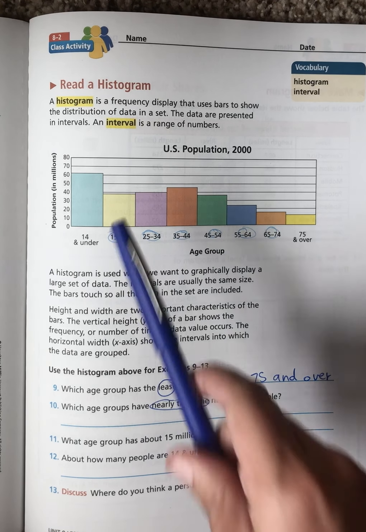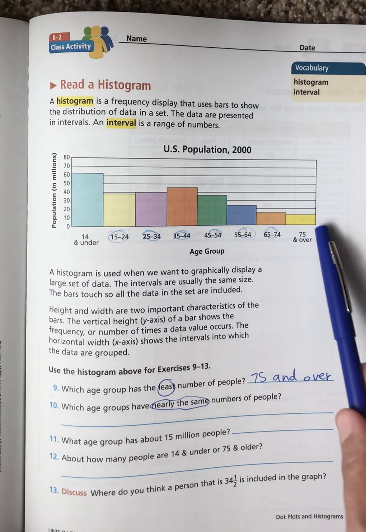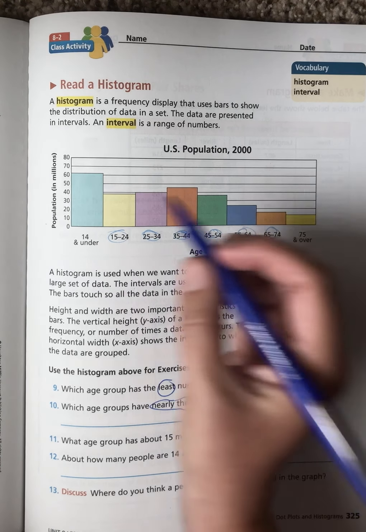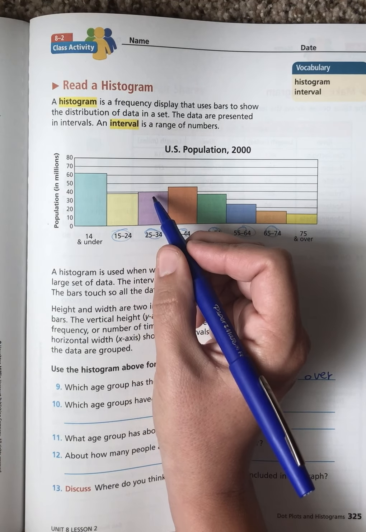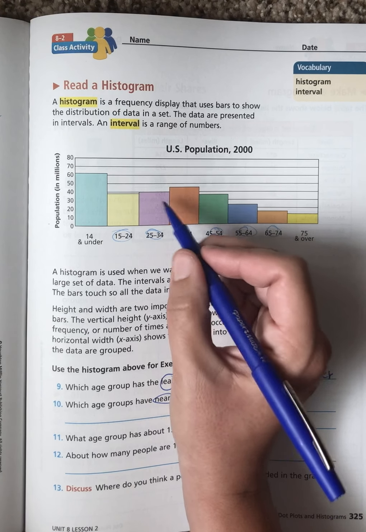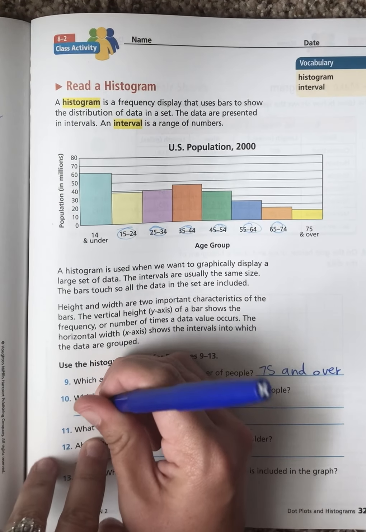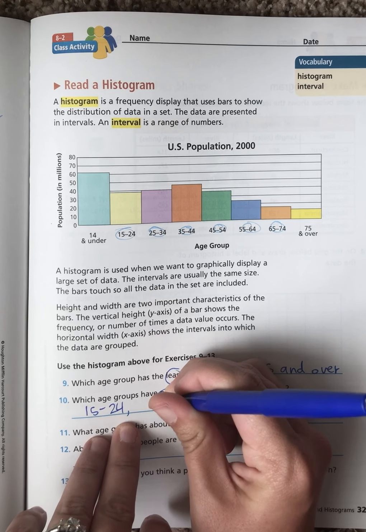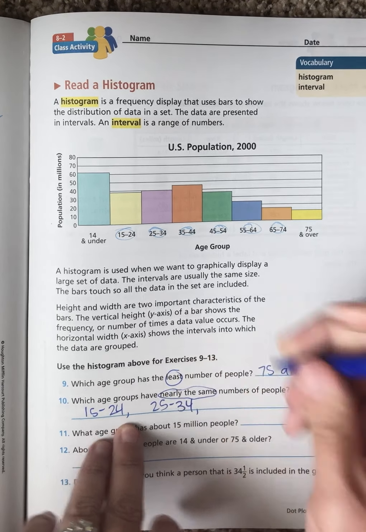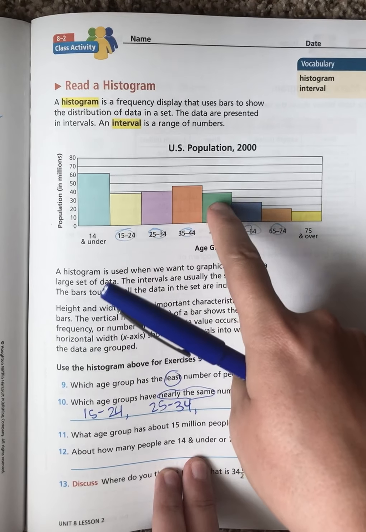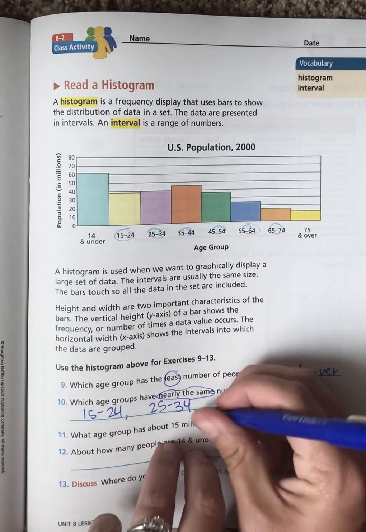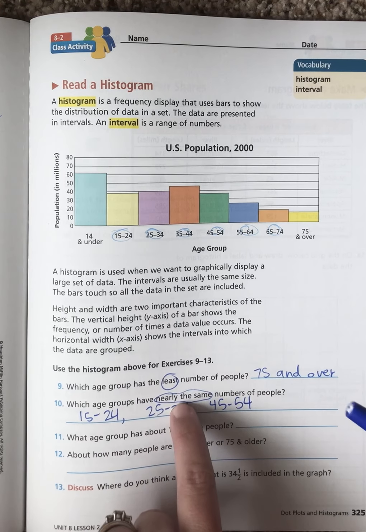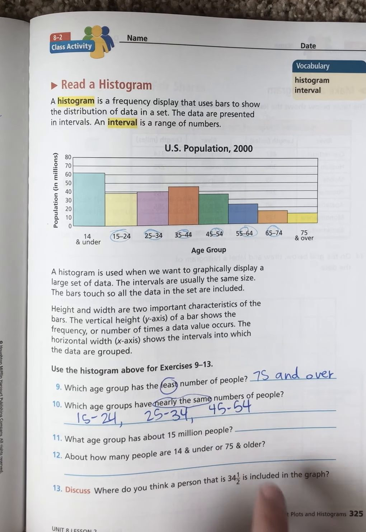Number 10, which age groups have nearly the same, so not exactly the same, but nearly the same numbers of people? Are there two of these that are almost tied? What do you guys think? I don't know, these two are very close to each other, but this one over here looks kind of close too. Maybe we can have a three-way tie. So we could say ages 15 to 24 and also 25 to 34, the purple one. But I think this one too looks very close to the other one. So we'll put three of them. Those are the age groups that have nearly the same numbers of people.